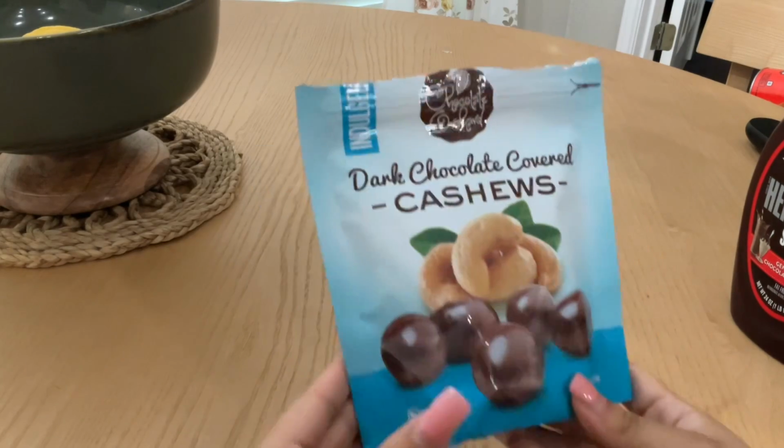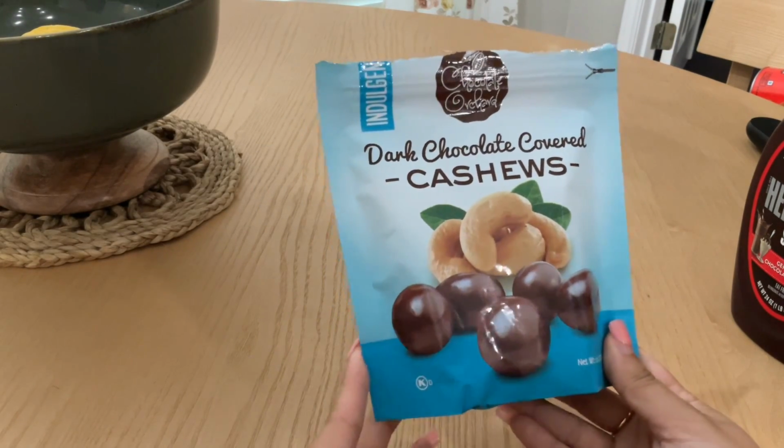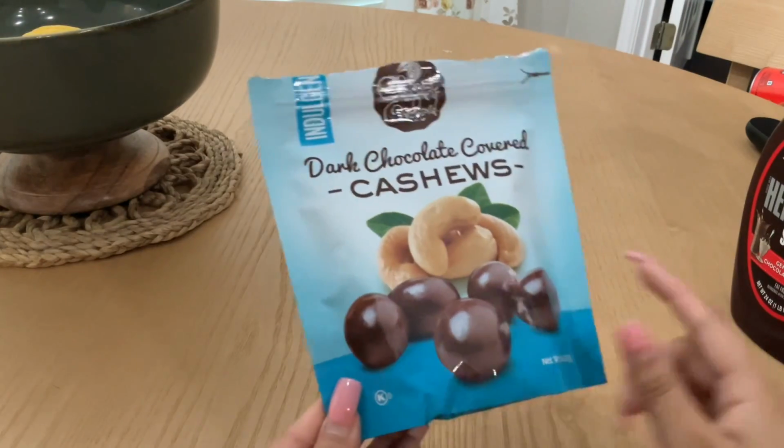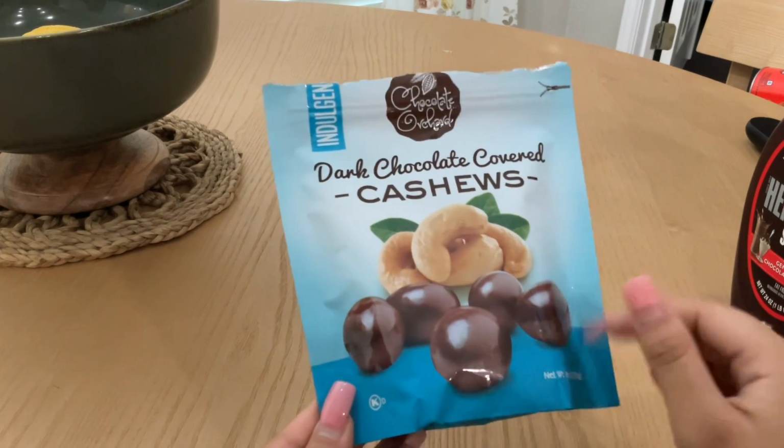You see here, this is a better example of elimination. We just have the simple blues, dark chocolate covered cashews. You see the picture of the cashews and the dark chocolate. Not too many words. It looks great, not cluttered at all.